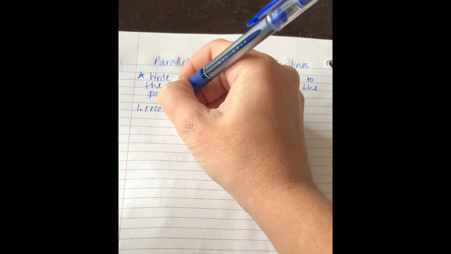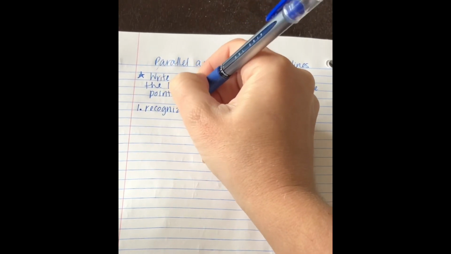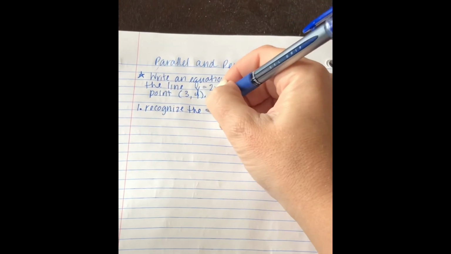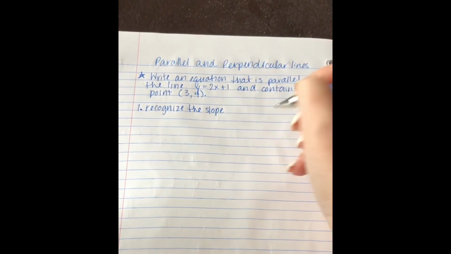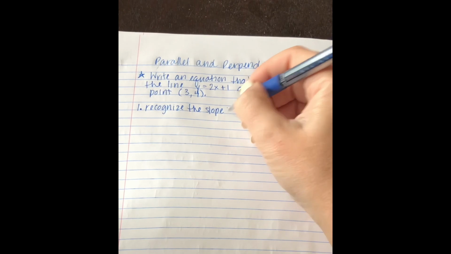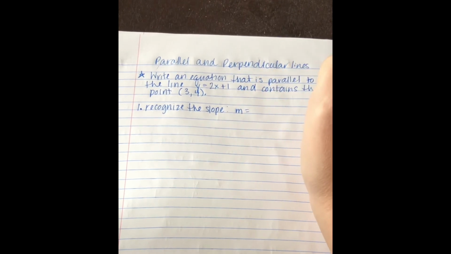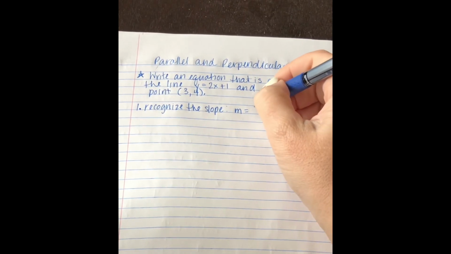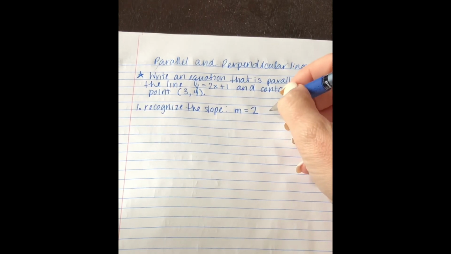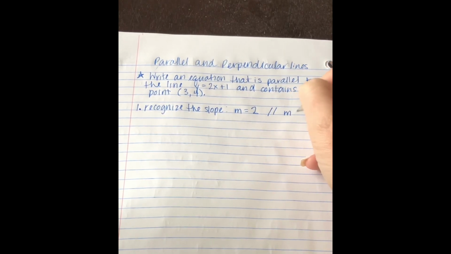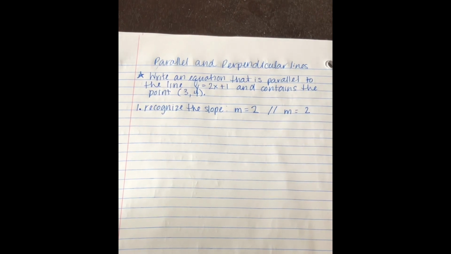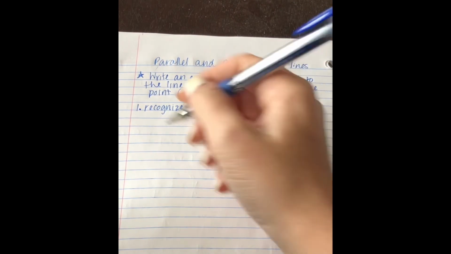So our original slope is 2, and our parallel slope to that is going to be also 2, because parallel slopes are the same.